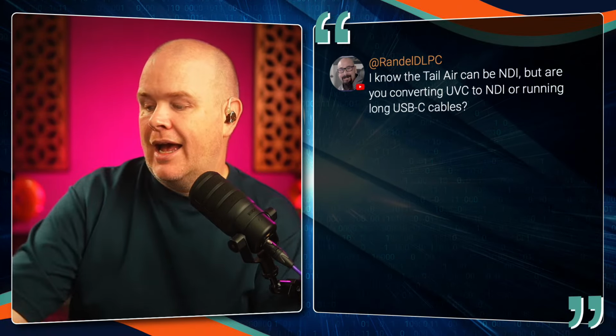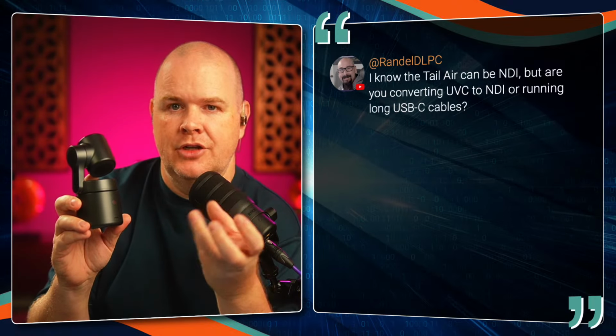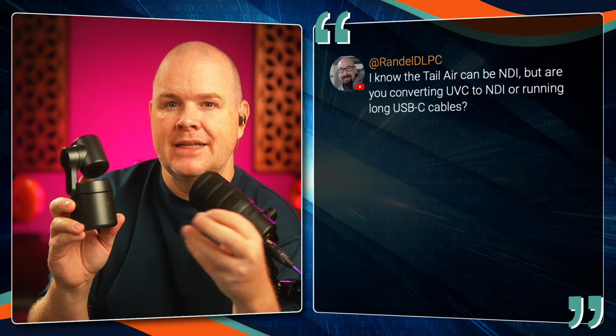So the Tail Air, generally I'm using that with a converter that you get for it, and it plugs into the USB-C connector. And then it's got a hardware dongle, if you like, that converts that into Ethernet. And so you can run it over Ethernet cable there.